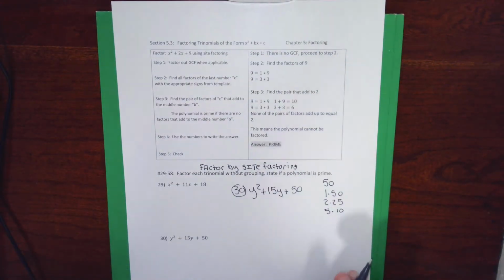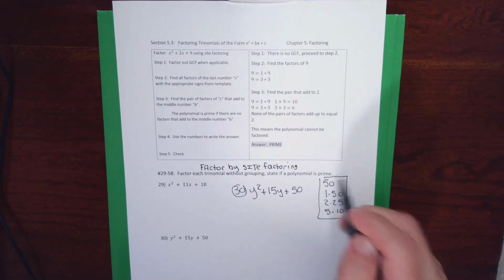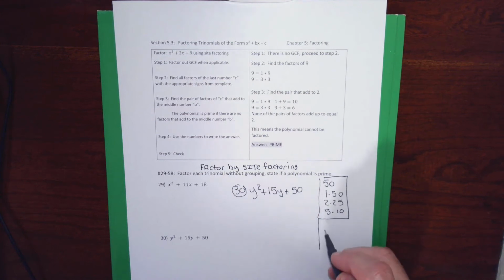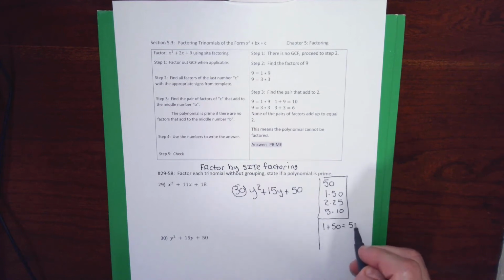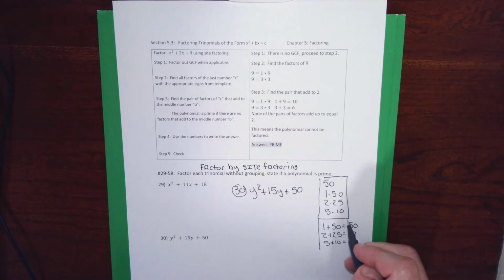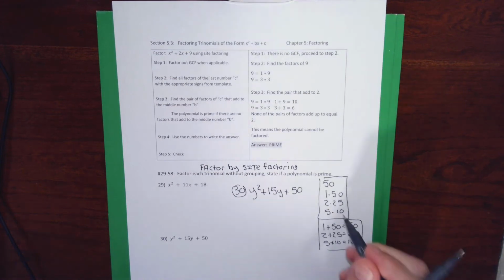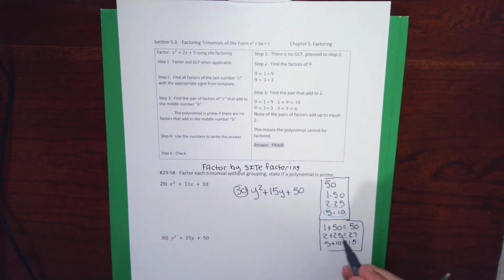First step, exactly the same. Technically, it's the second step because I'm looking for common factors on the first step, of which there aren't any. Next step, exactly the same. Let's add these numbers up. 1 plus 50 is 51. 2 plus 25 is 27. 5 plus 10 is 15. Nothing new at all here. Found the pair that I need. This pair gives me the 15.